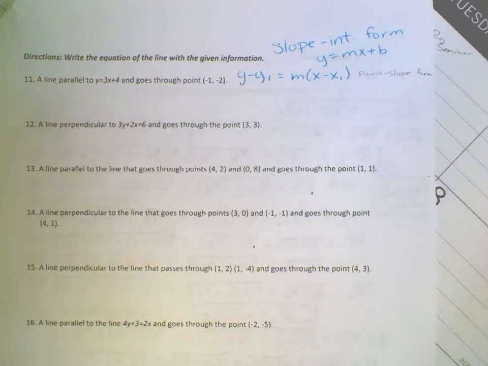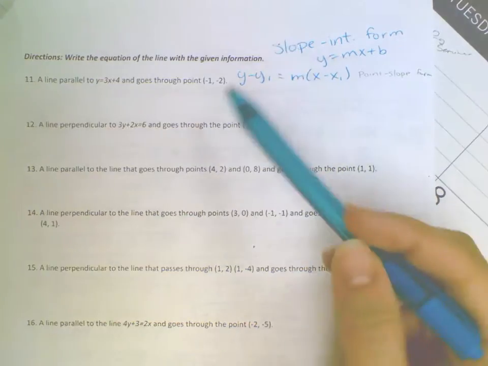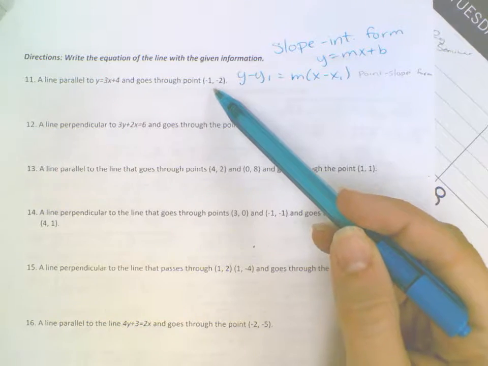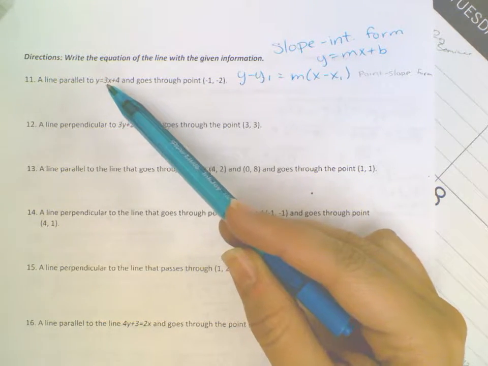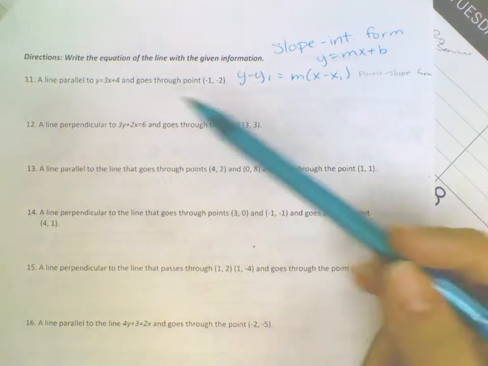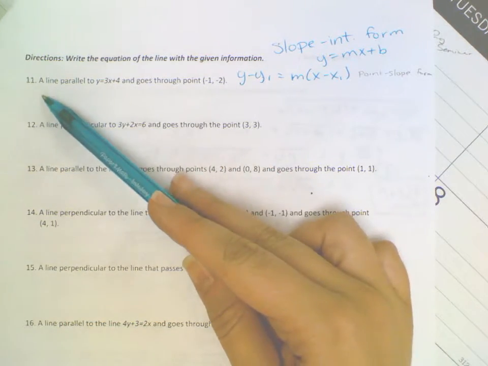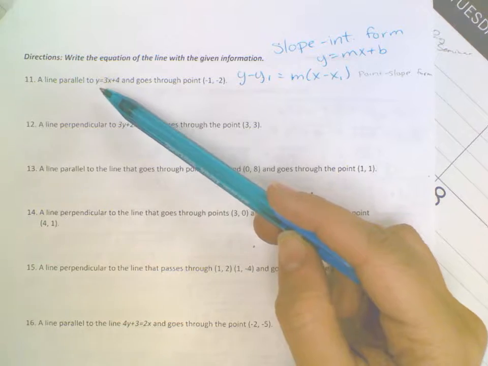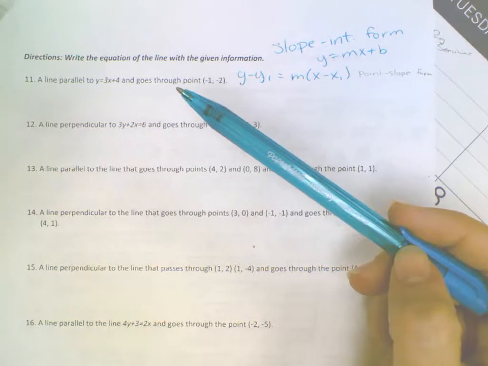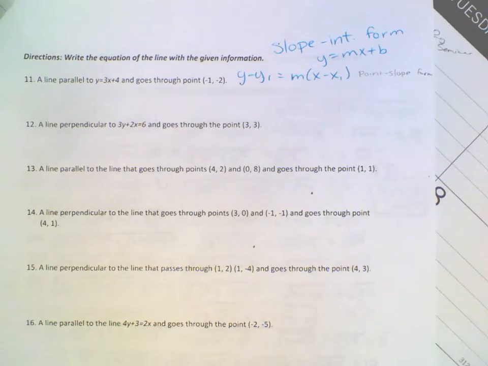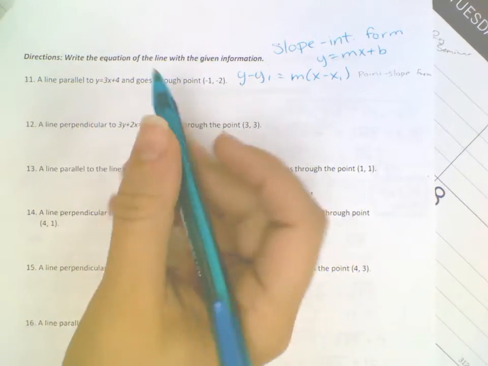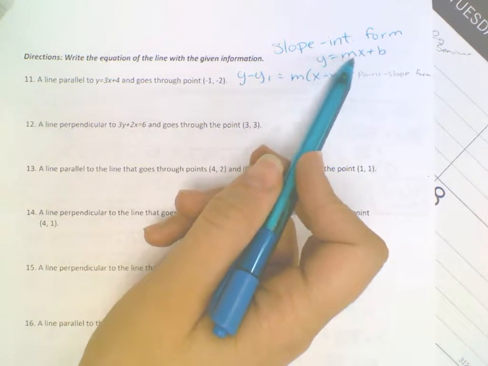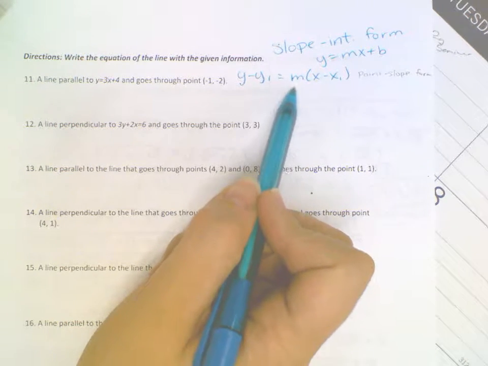So you'll use point-slope form anytime we tell you that it goes through a point and we give you another line to compare it to. So if I say the line that you're trying to create needs to be parallel to this and go through this point, if we know that two lines are parallel, then we know that the lines must have the same slope. In the slope-intercept form, m represents the slope. Same here. M is going to be slope.